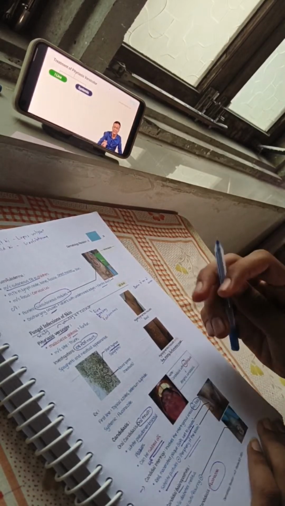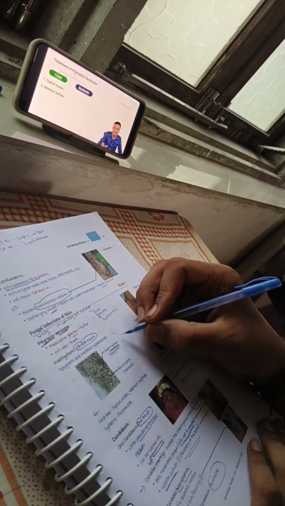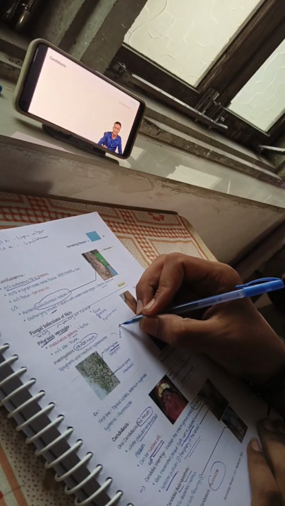The treatment of pityriasis versicolor in first line is going to be topical azoles. You can also use selenium sulfide. The systemic drug that is usually used is fluconazole. Next we move to candidiasis.